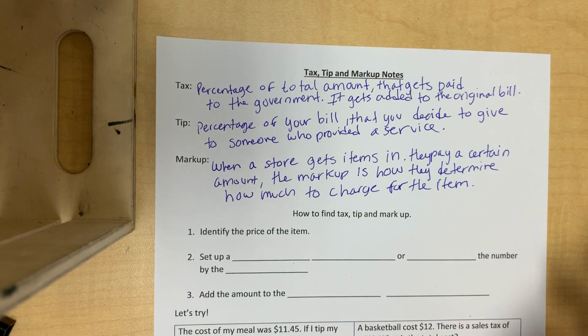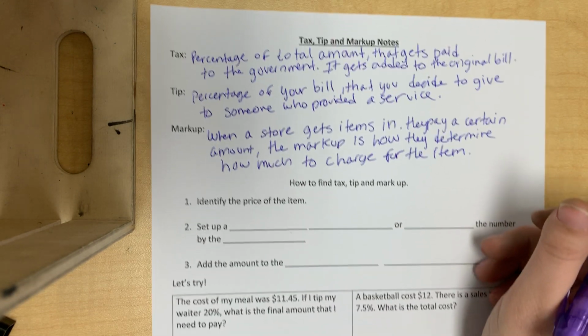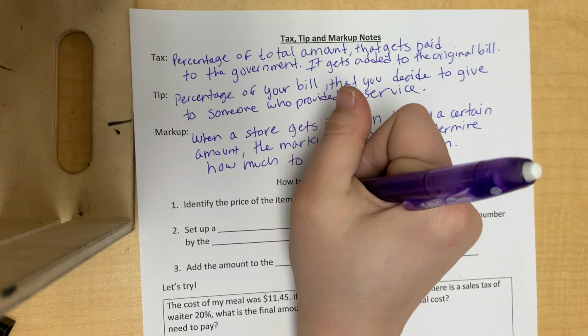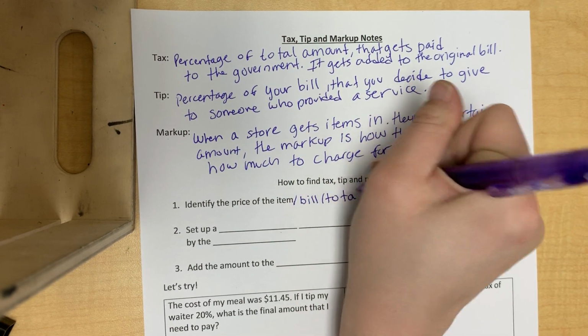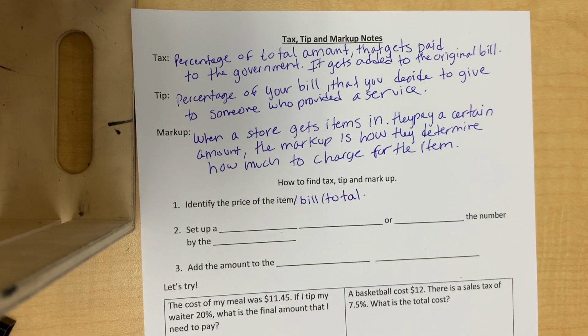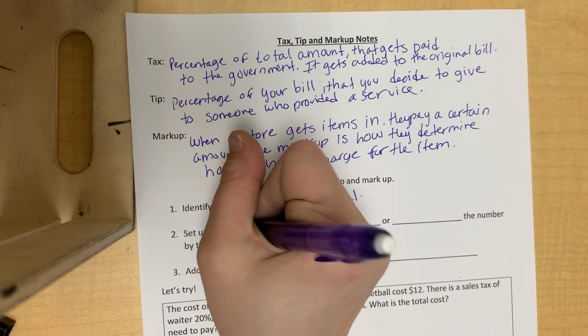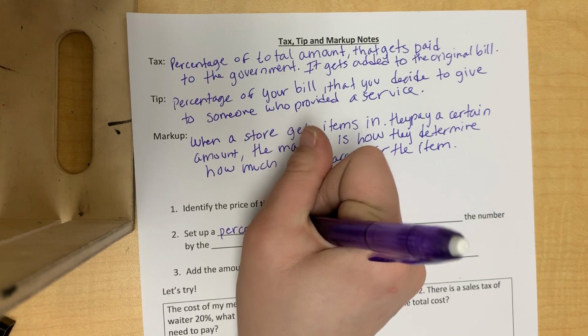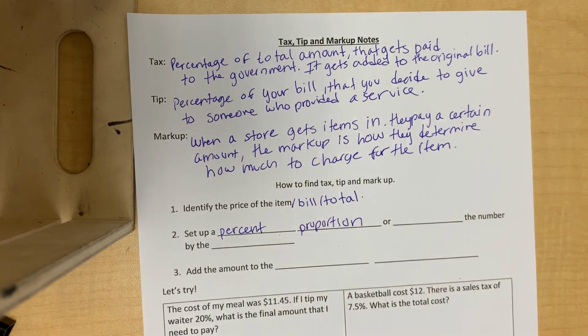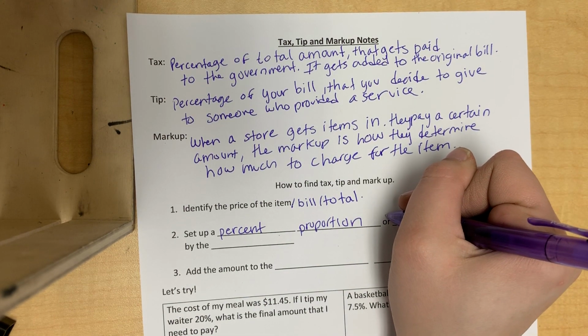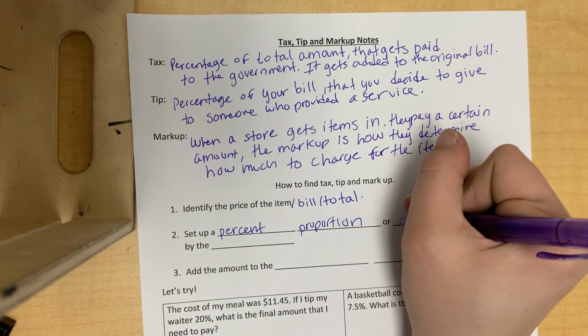In order to find tax, tip, and markup, you're going to start by identifying the price of the item, or the bill, or the total, depending on what you're looking at. You're going to set up a percent proportion, and we will talk about multiplying by the decimal tomorrow or Wednesday.